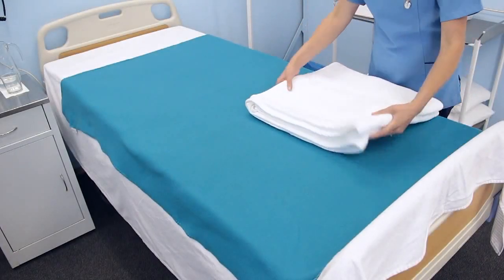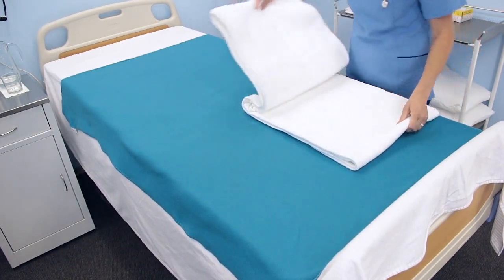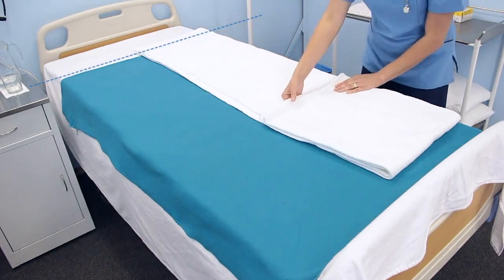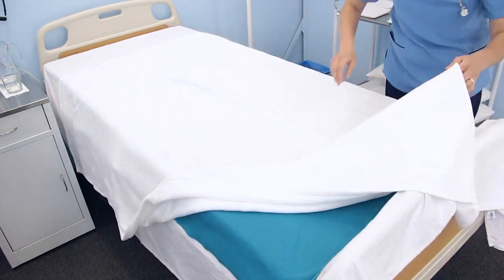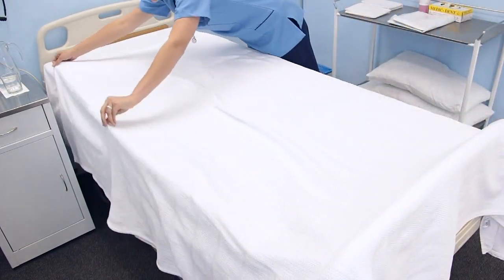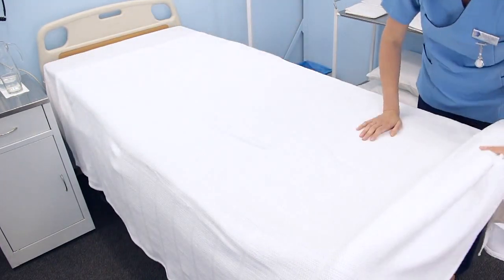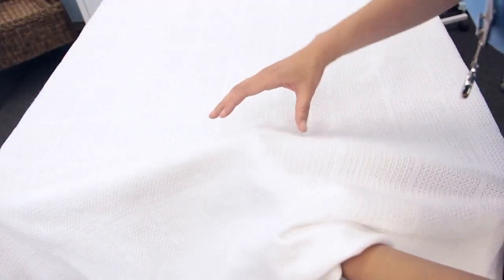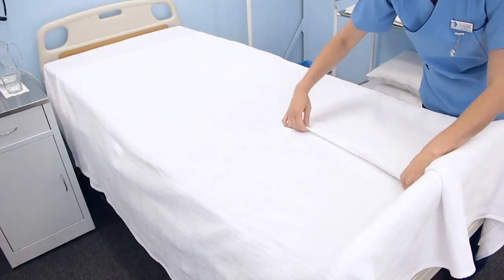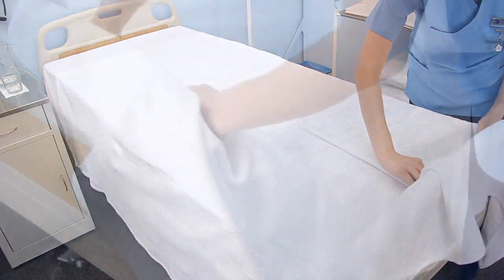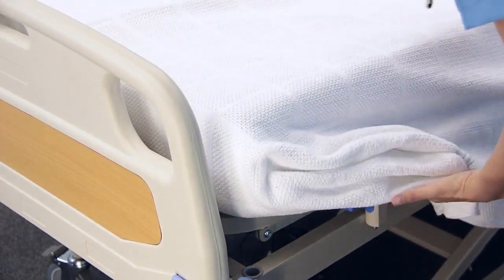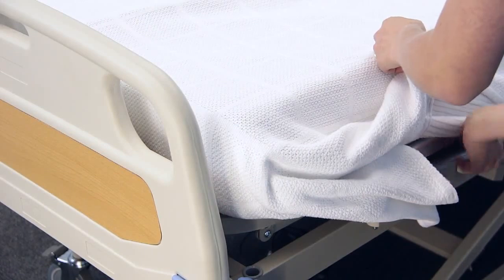Place the bedspread with its center fold in the center of the bed, in the same position as the blanket. Unfold the bedspread and straighten it over the bed. Create a pleat in the top linen at the foot end of the bed before tucking it under the mattress. This will supply sufficient space for the patient's feet. Tuck the top sheet, blanket and bedspread under the foot end of the bed, on the near side, and fold the corner.